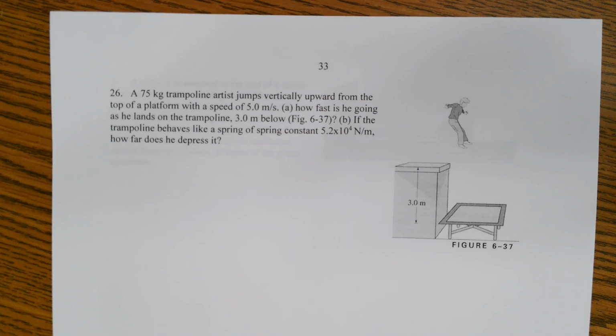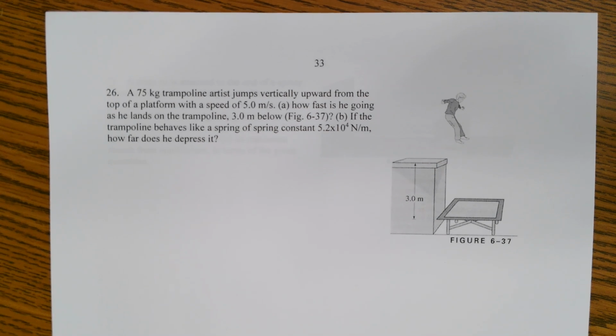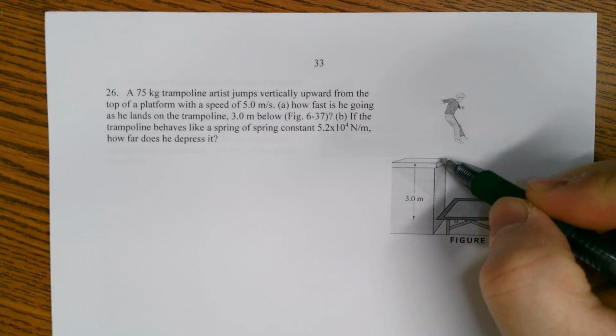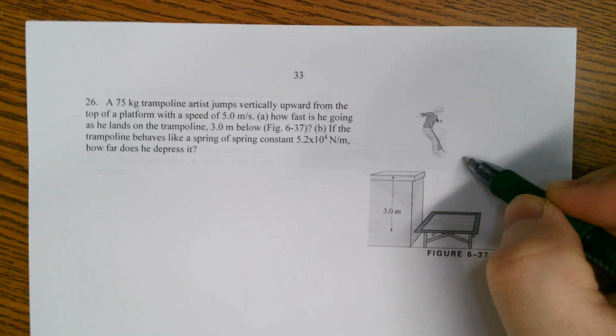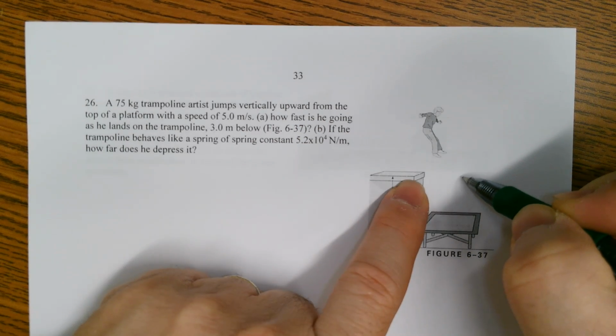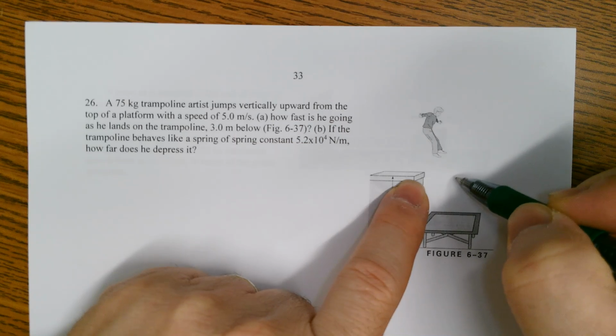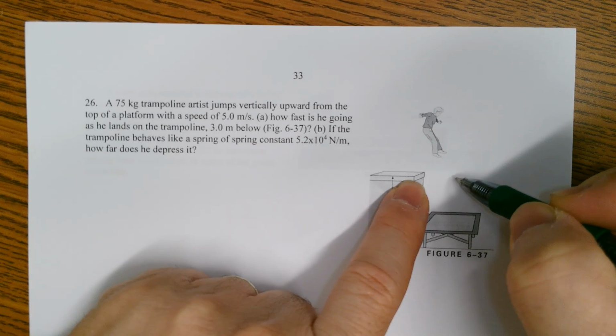All right. Number 26. A 75-kilogram trampoline artist jumps vertically upwards from the top of a platform with a speed of 5 meters per second. Well, when the trampoline artist jumps at 5 meters per second, on the way back down, when he reaches the same height as he started, he's going to come down at 5 meters per second, right?